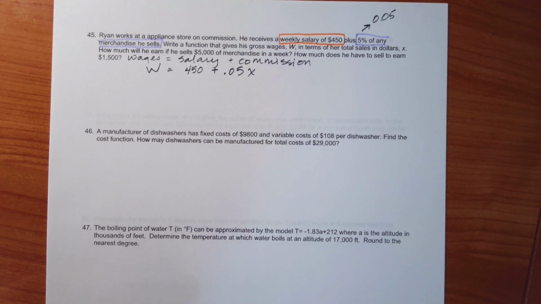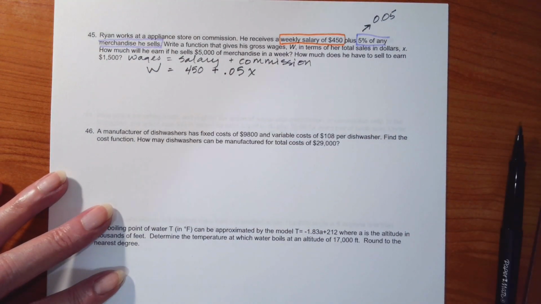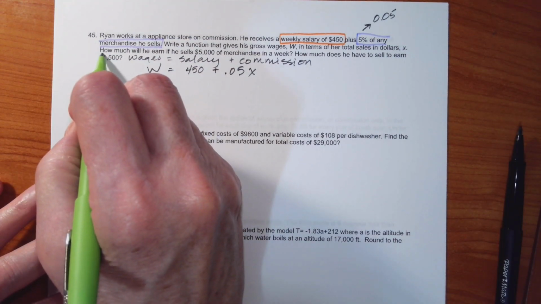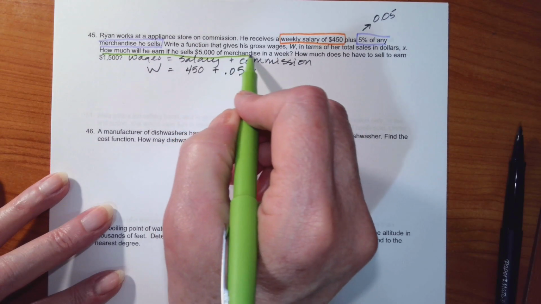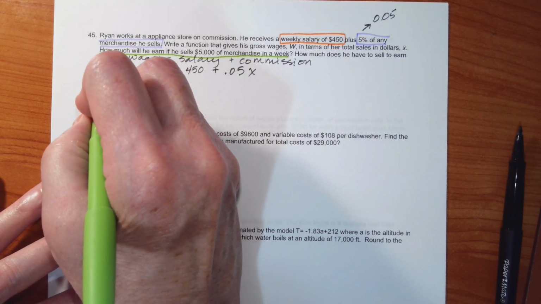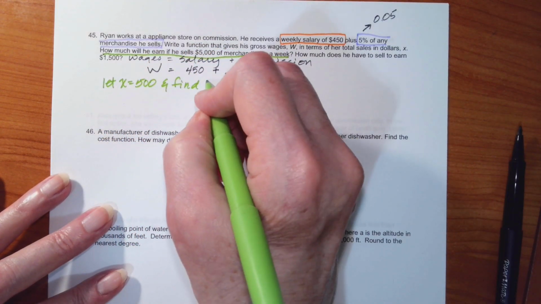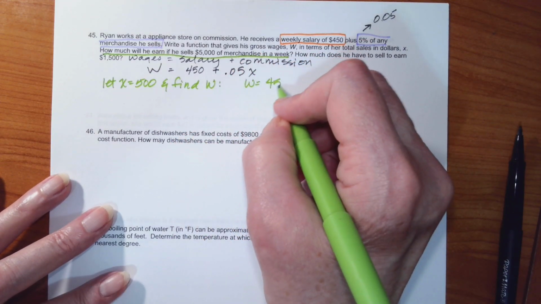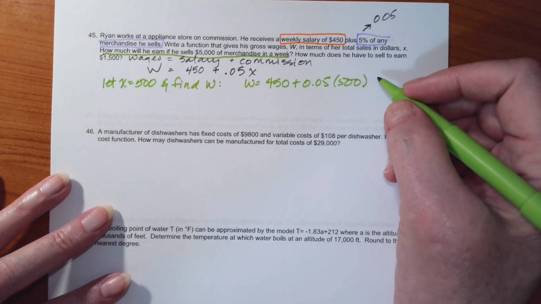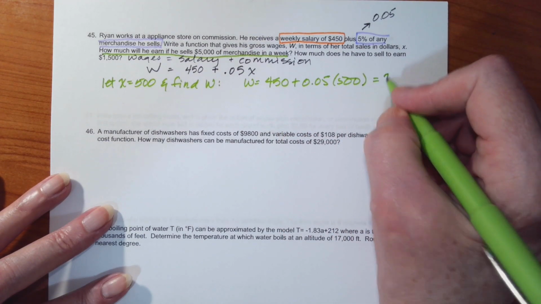Okay. All right. So how much will he earn if he sells 5,000 in merchandise? Okay, so for this part, we're going to let X equal 5,000 and find W. So W is equal to 450 plus 0.05 times 5,000. So that's 450 plus 250, which is 700.